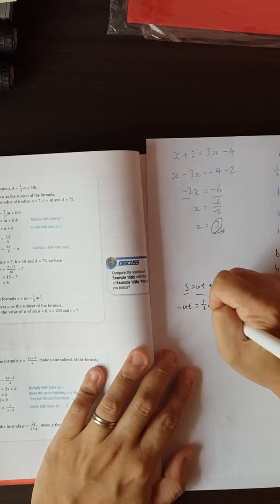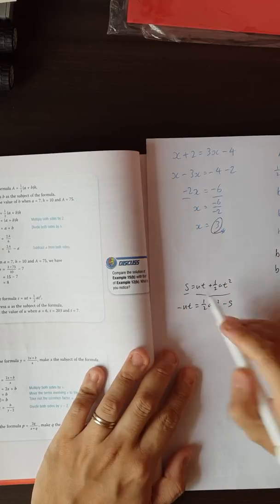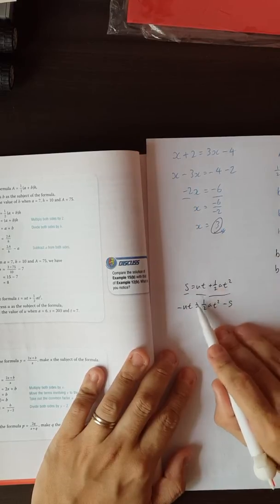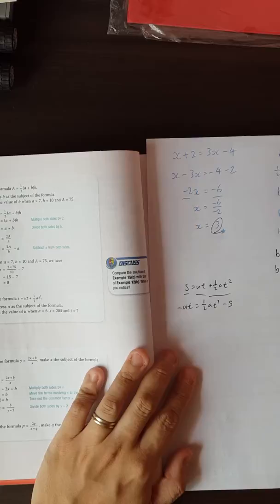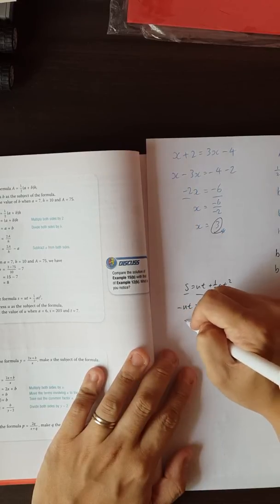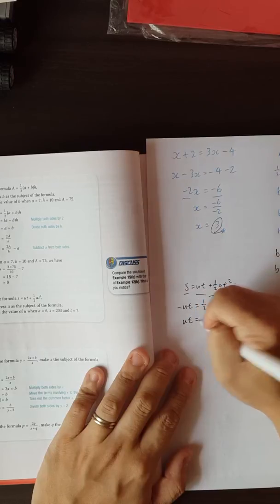With this, you can switch it around, or if you don't want to, it is also okay. You can also do this. Basically, the x I shift to the right hand side, ut I shift to the left. Then from here, I want to make u the subject, so I can change the sign first.